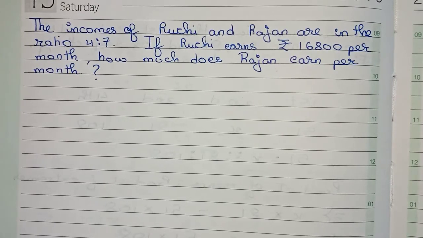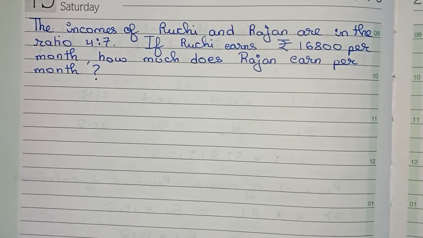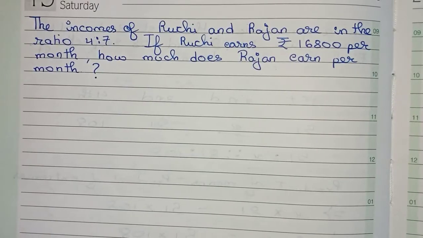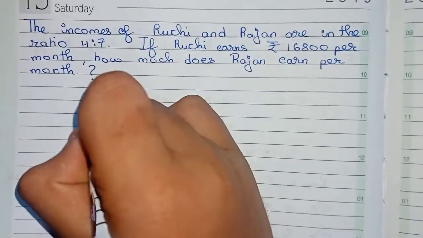So our first question is: the incomes of Ruchi and Rajan are in the ratio 4:7. If Ruchi earns rupees 16,800 per month, how much does Rajan earn per month? So this is our question. Now let's solve this. First we have the ratio of income.